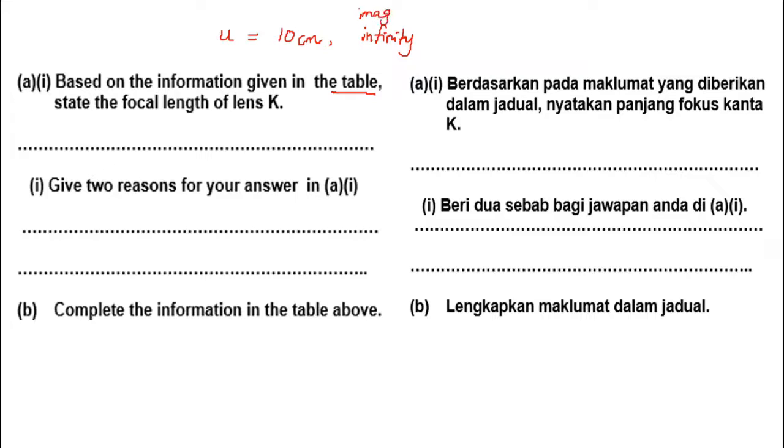Image formed at infinity, which means this time you can understand that U will be equal to F. So F will be equal to 10 centimeter. So the answer will be 10 centimeter for A1. You need to write down your reason in A2.